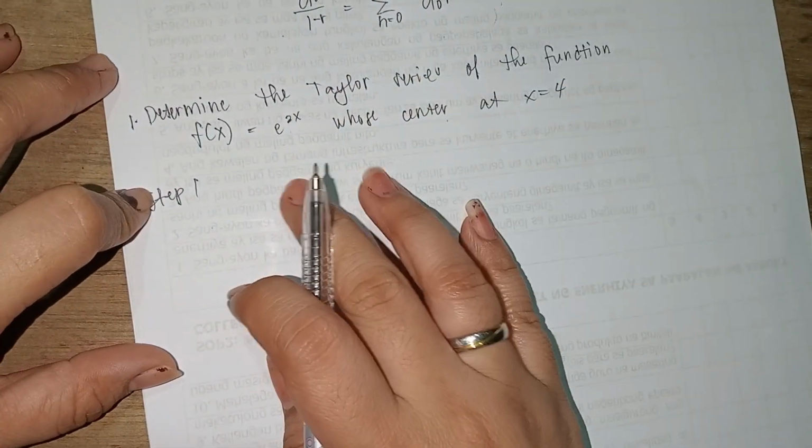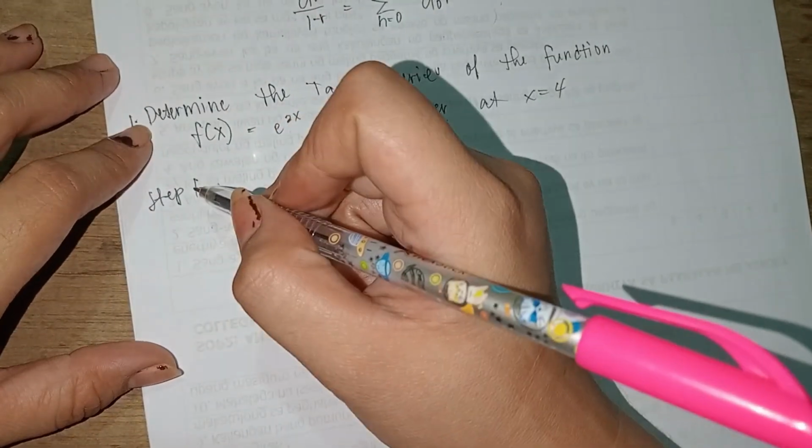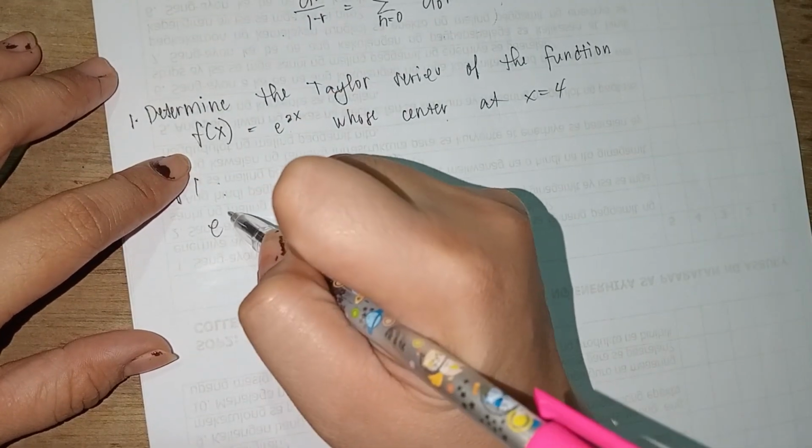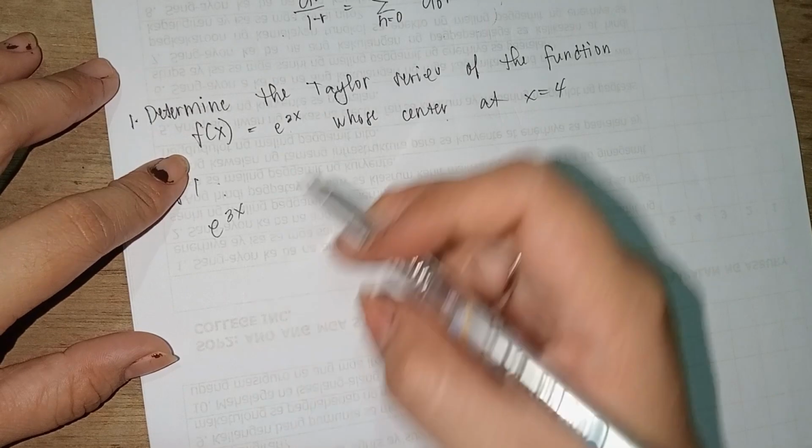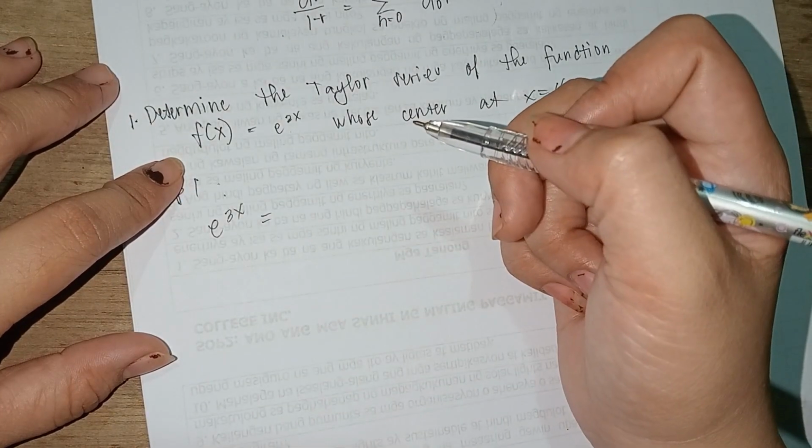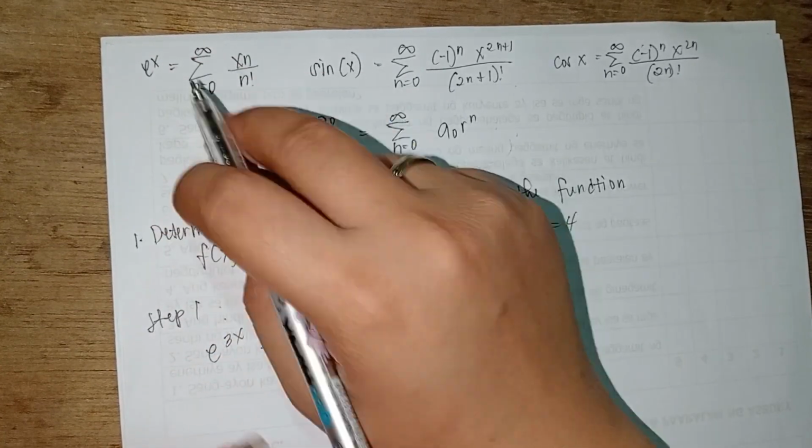So, ano yung Maclaurin series natin dito? So, we have e of 3x is equals to, we will use the e^x, since ito yung ating Maclaurins, diba?